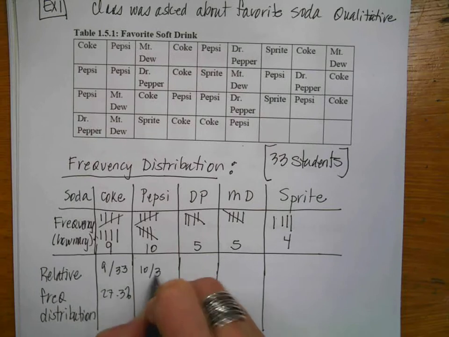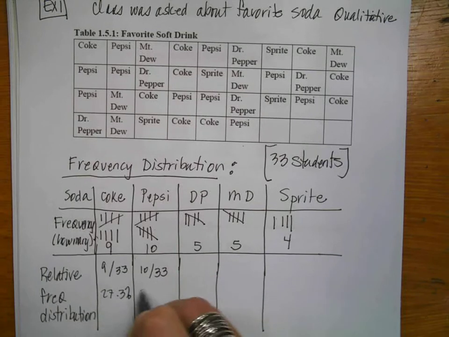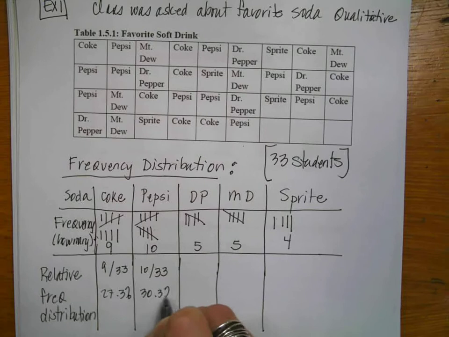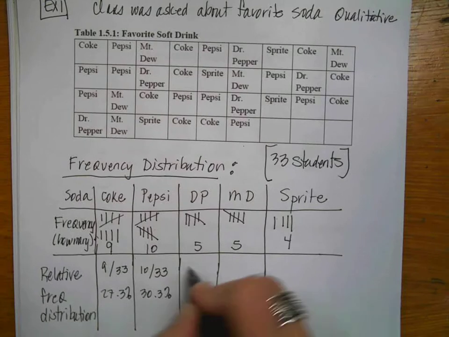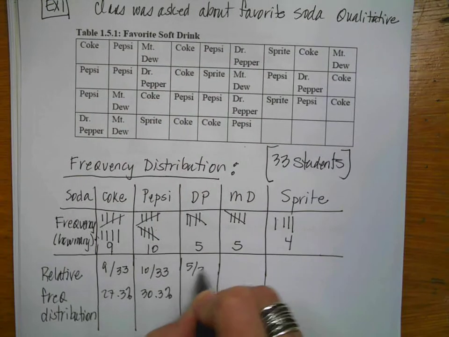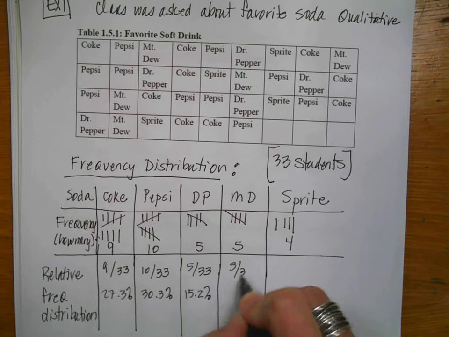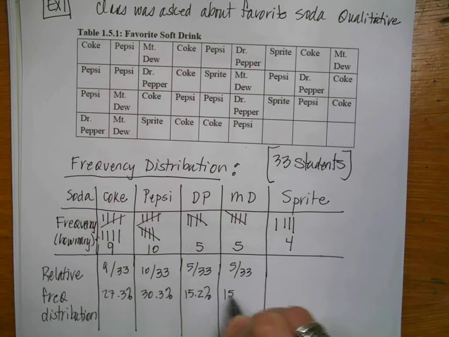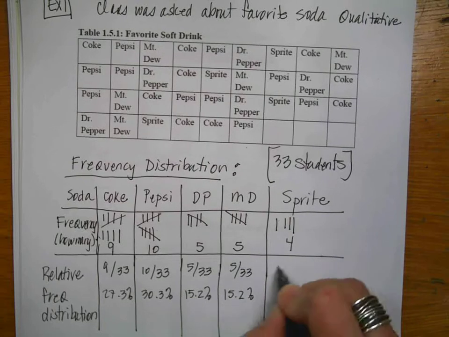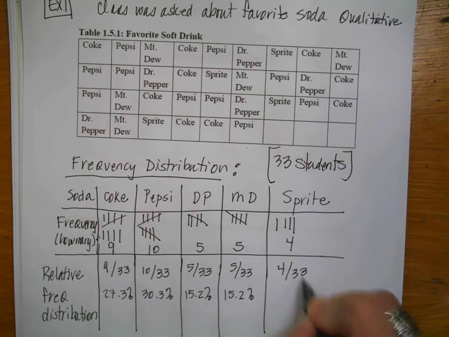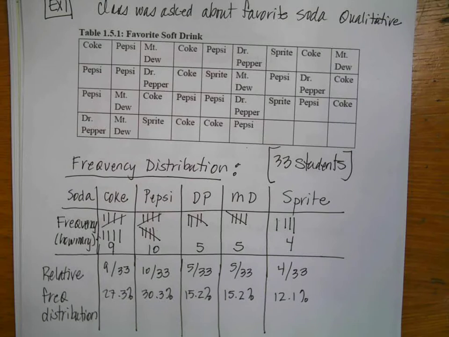Then Pepsi, there are 10 divided by 33, and that would give me 30.3%. And then Dr. Pepper, 5 divided by 33 is going to give me 15.2%. 5 divided by 33 is still going to be 15.2%. And then 4 divided by 33 is going to give me 12.1%. Okay, so those are the different percentages.